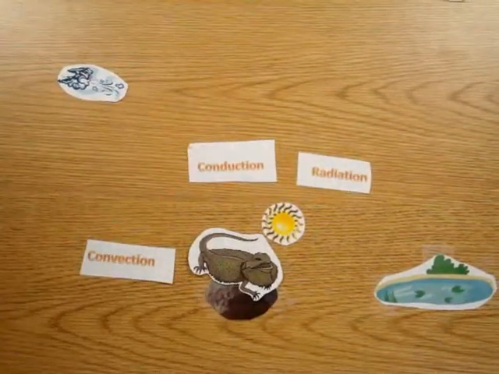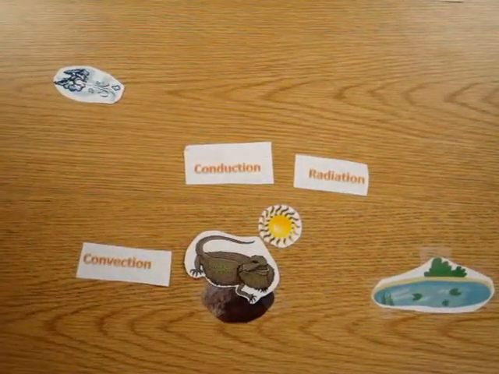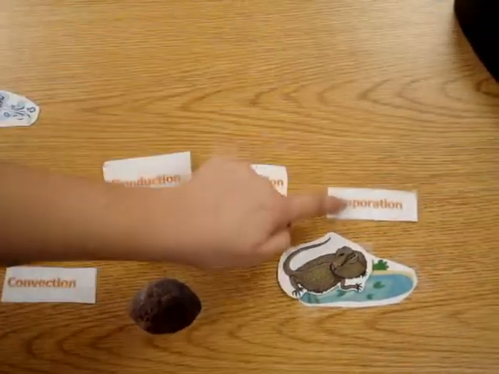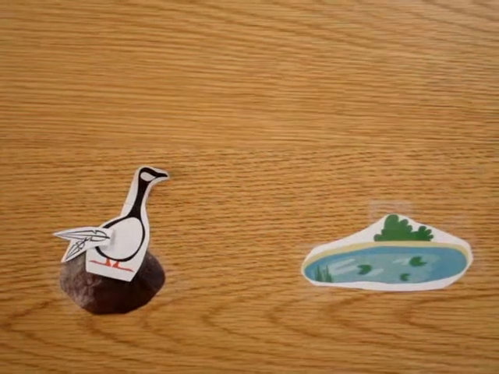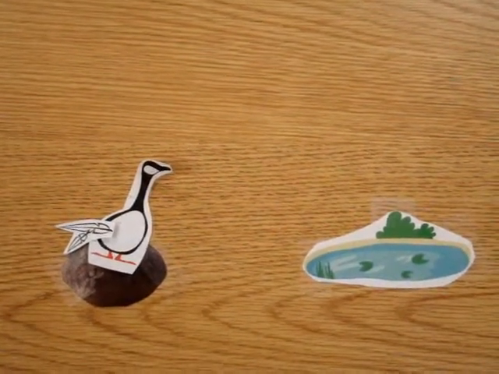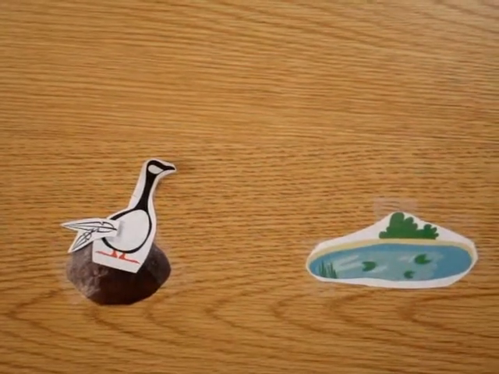But what if he gets too hot again? He may choose to take a dip in some cool water. This would be an example of evaporation. So, okay, you've seen how Mr. Lizard controls his temperature through outside sources. But what about in some animals that control heat through their own bodies?